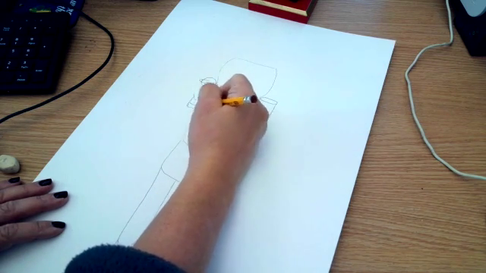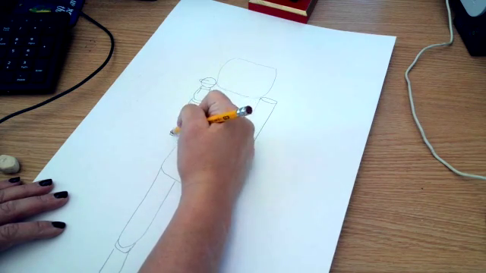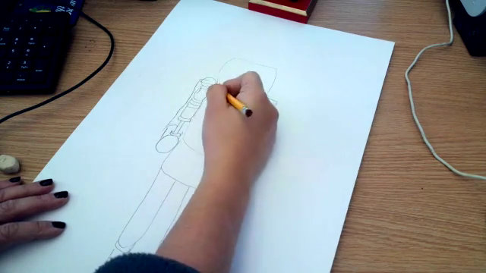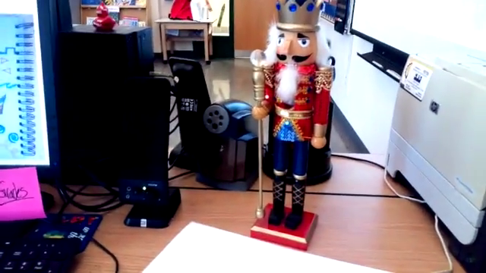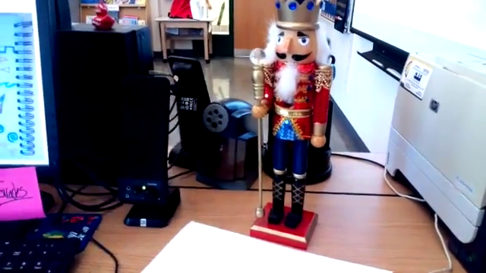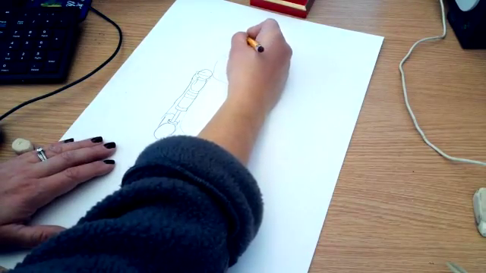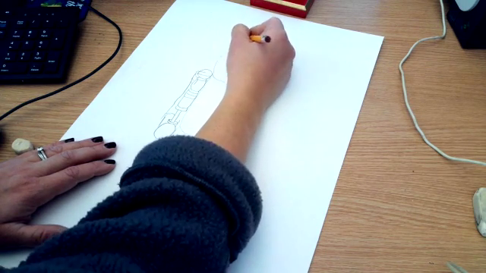Once I've drawn the big parts of the nutcracker, I can start to draw some of the smaller parts, like the staff that my nutcracker is holding, and I'm noticing that there are circles and rectangles stacked together for that object. Now I see that there are lots of different things on this nutcracker's clothes and face and on the top of his head. For example, on the top of his head, there is a crown.